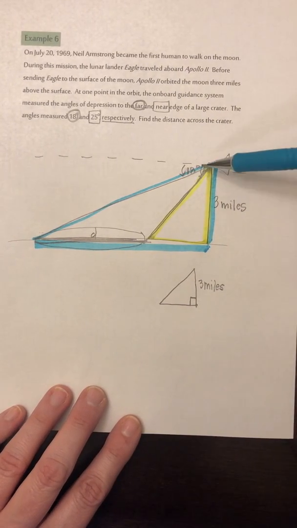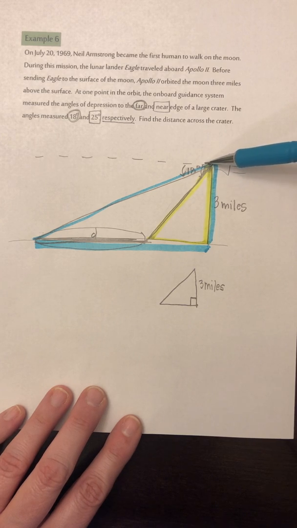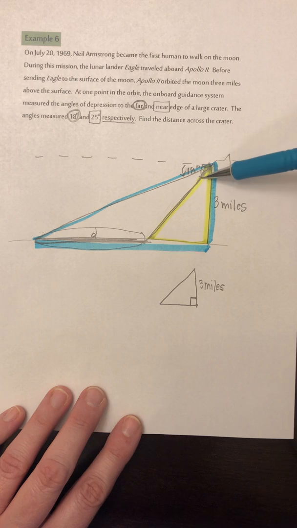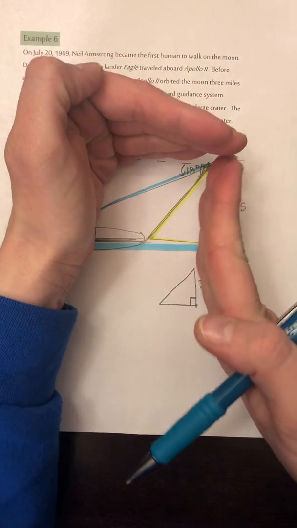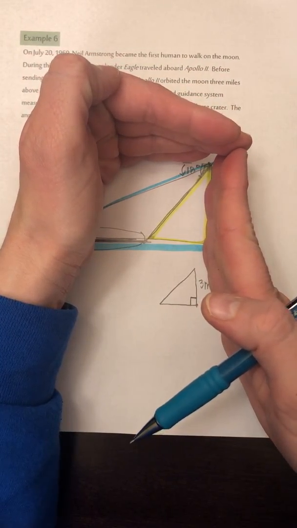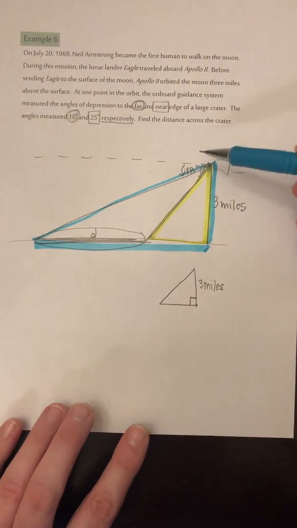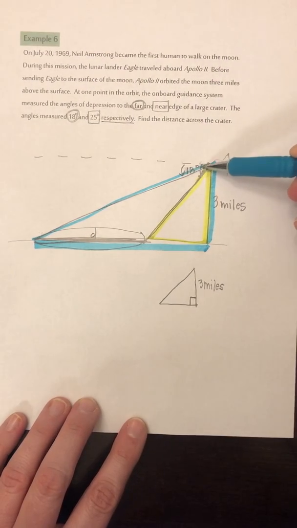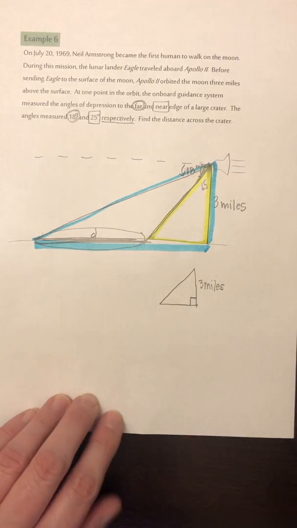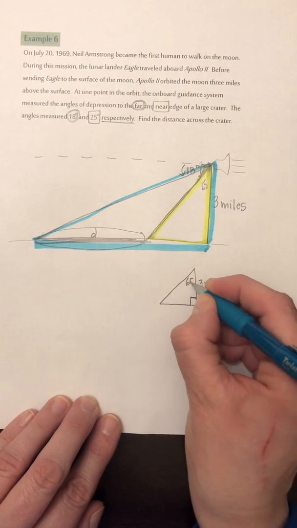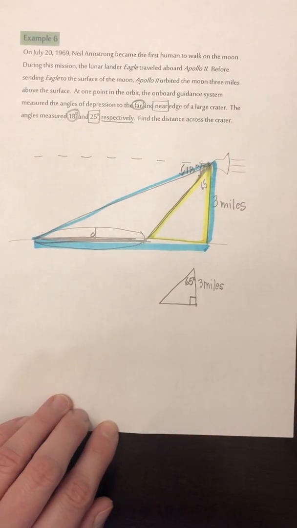And then let's go back to the big picture right here. From that horizontal dotted line that I drew down to this yellow line right here was a measure of 25 degrees. Now remember that that needs to form a right angle right here. Does everybody see that? So if I've already used up 25 degrees right here, how many degrees would be left? And that would be 65. So I have a 65-degree angle right there.